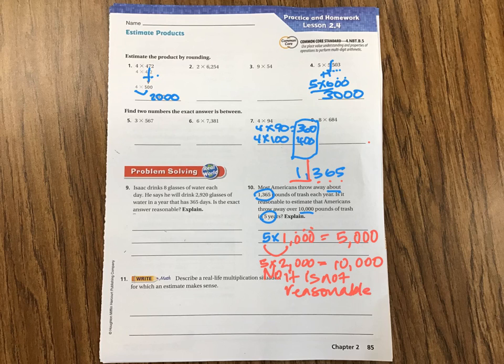All right. Okay, describe a real-life multiplication situation for which an estimate makes sense. So really when you just want to get an idea of something, right? Okay. All right, you're going to do great. Keep it up.